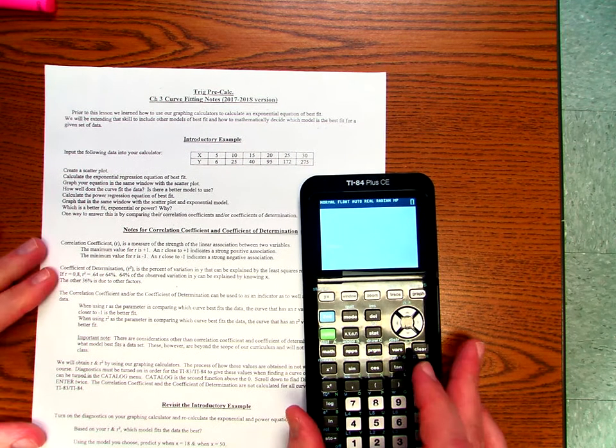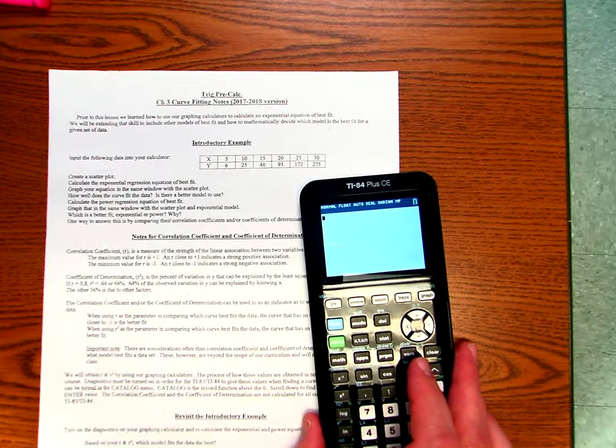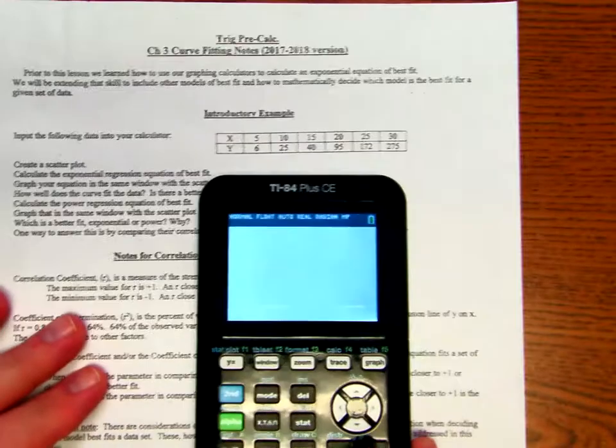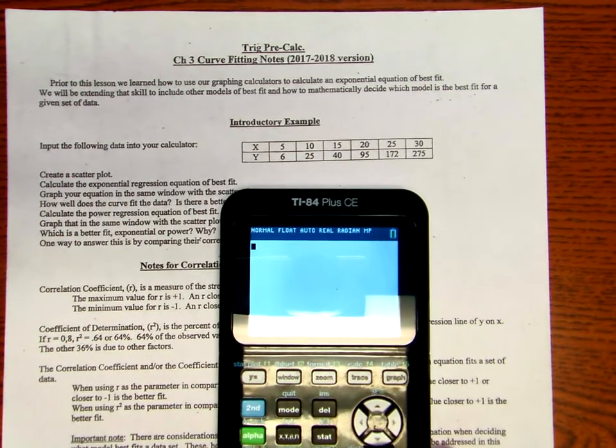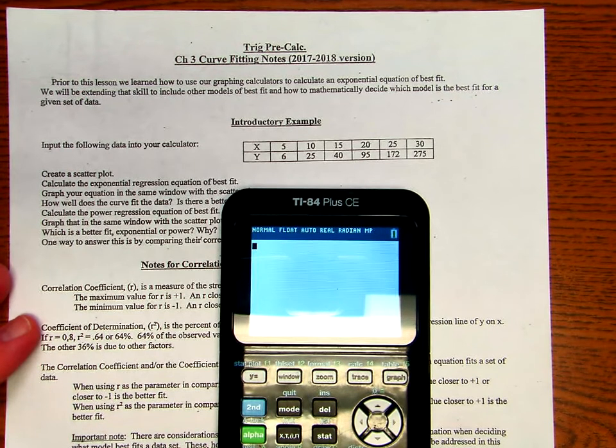Today's lesson is day 2 of Chapter 3 curve fitting. Just make sure this is zoomed in and focused.